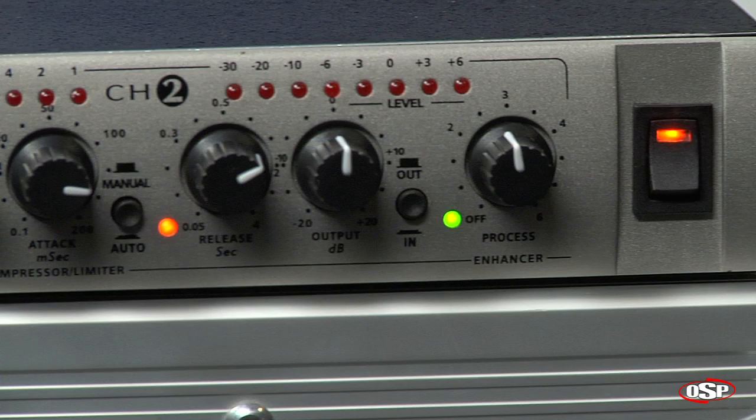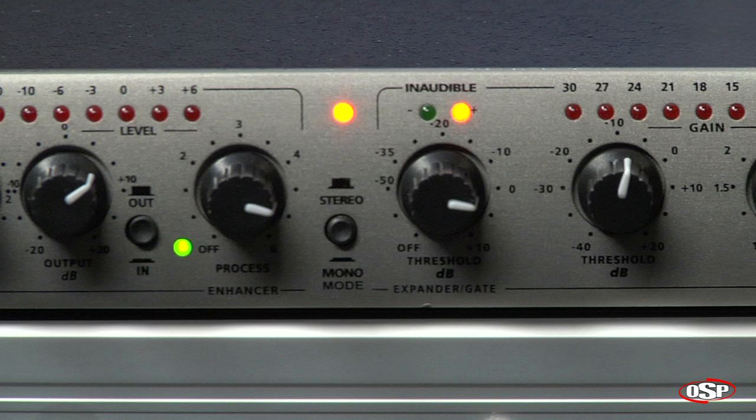The process control sets the available amount of enhancement on a relative scale between off and 6. The mode switch can be used to select either stereo or mono operation as marked.